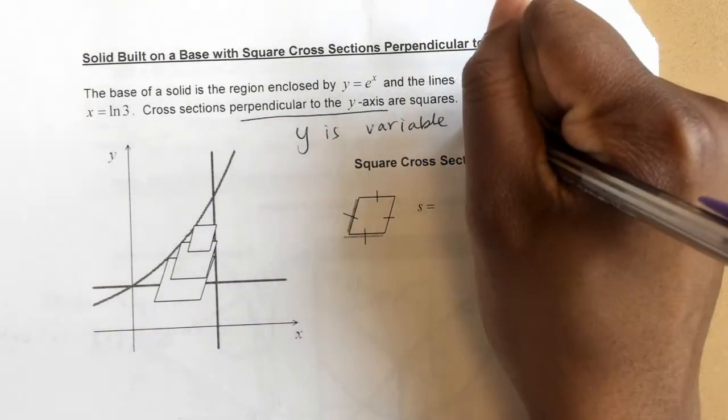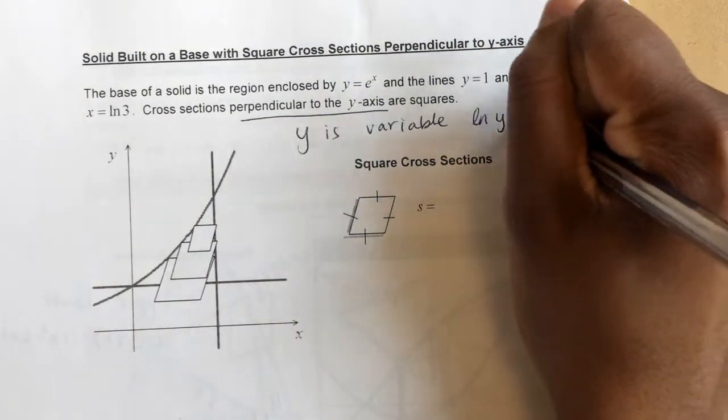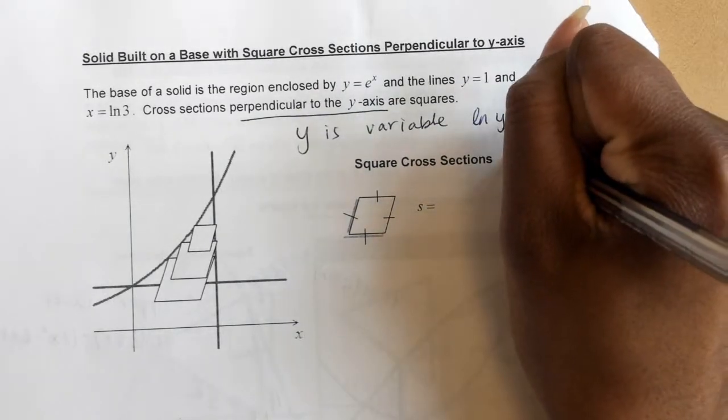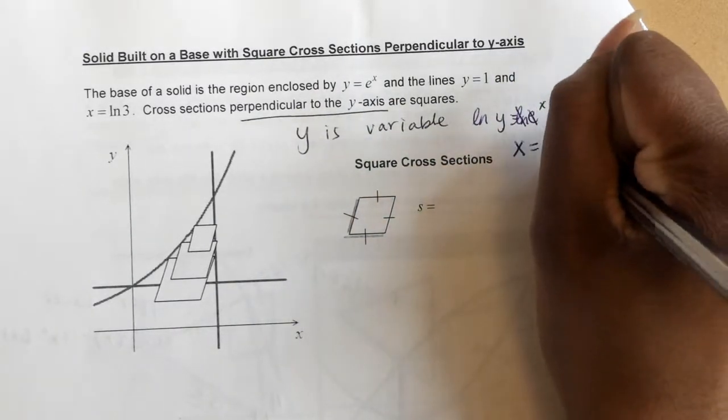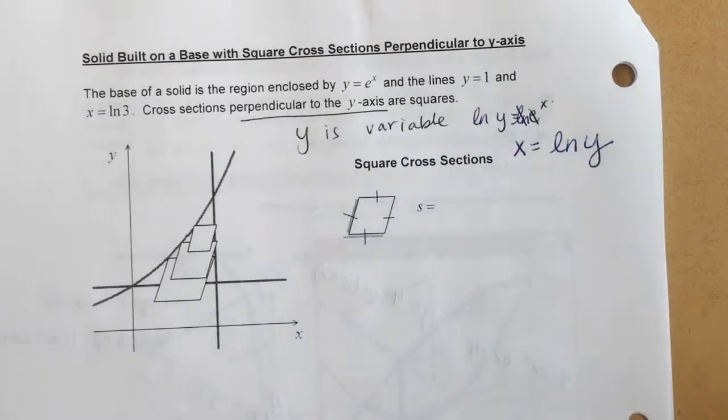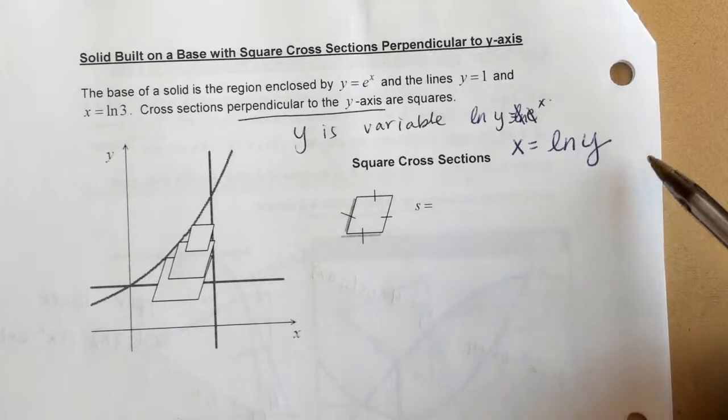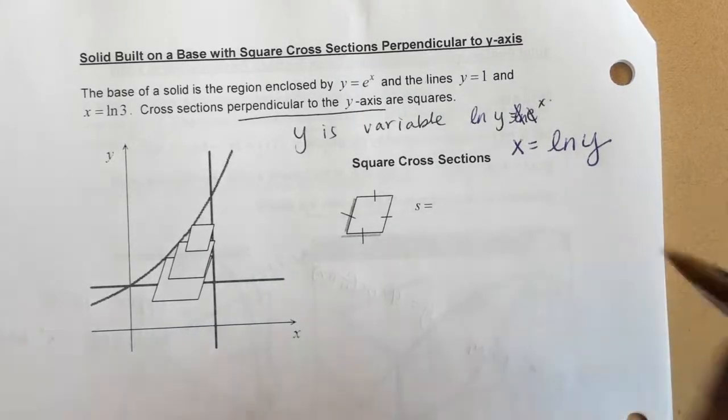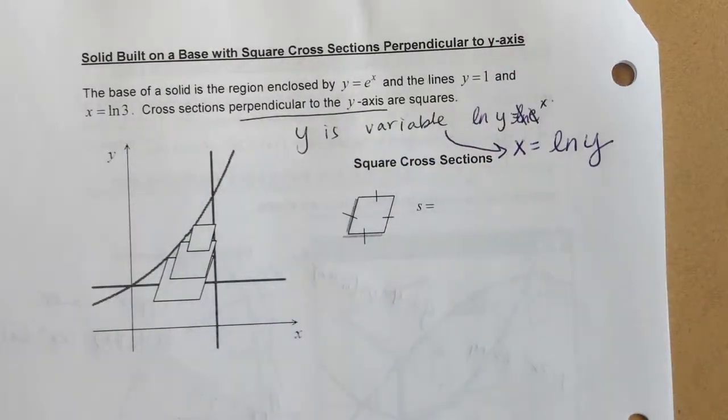So in order to do that, we'll take the ln of both sides to get rid of the e. So we have x is equal to ln y. So now we'll plug in a y value and we'll get an x answer. So now y is our variable. So this is what we want. We want to use this equation because y is going to be our variable.